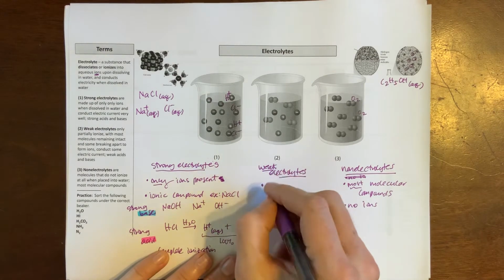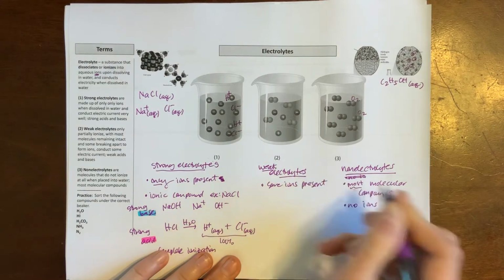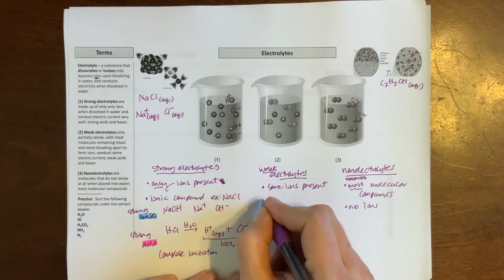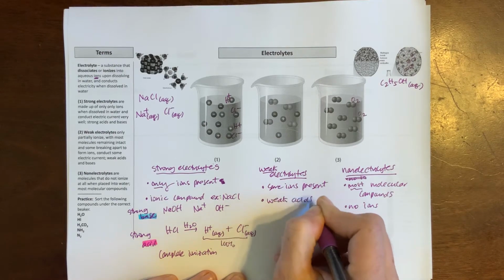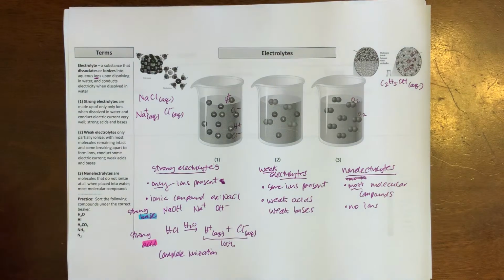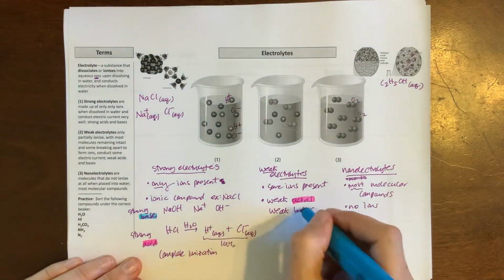So here, we're going to see some ions present, not no ions, not only ions, but in between. And the compounds that fit in this middle beaker would be weak acids and also weak bases. So we've got the acids and the bases that we're interested in this chapter.